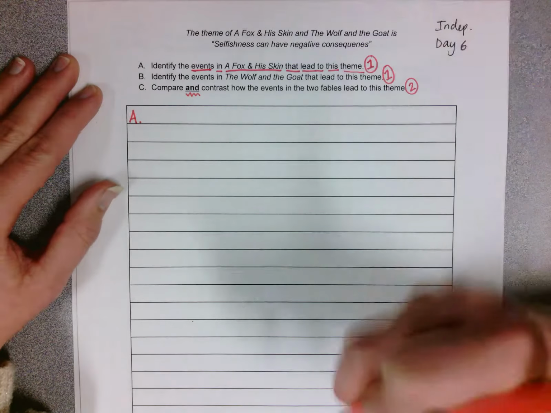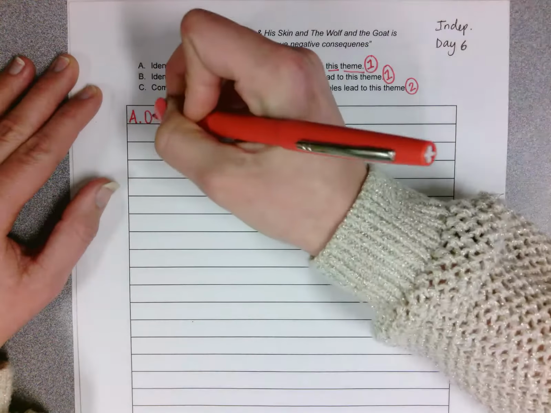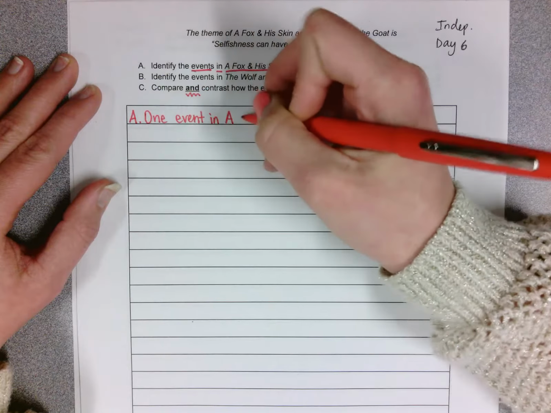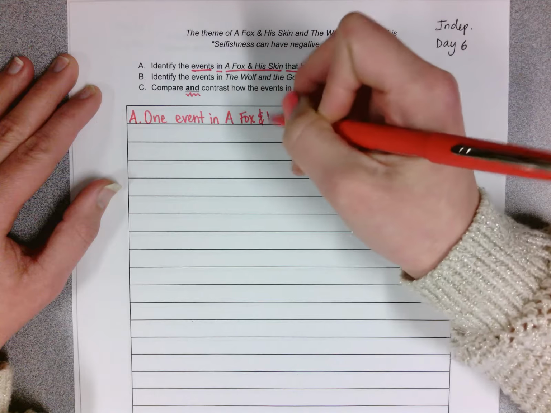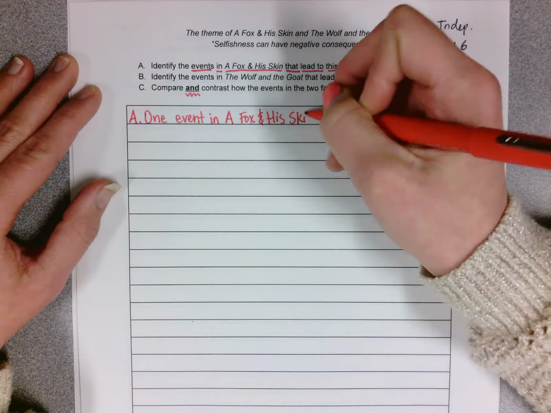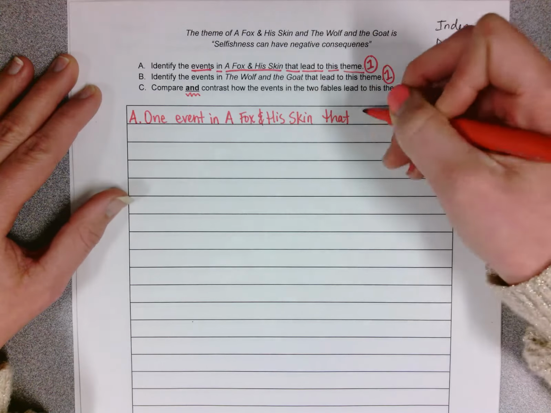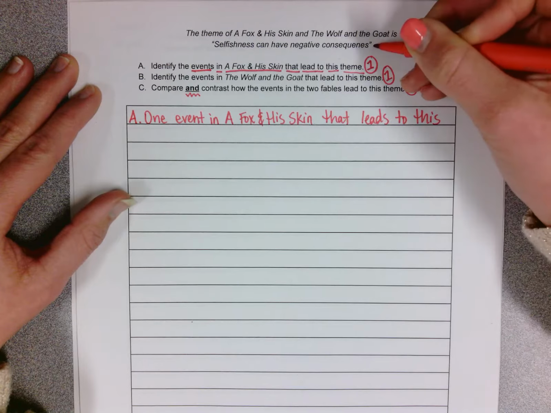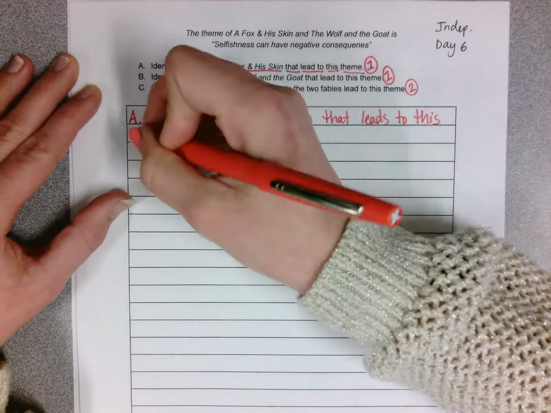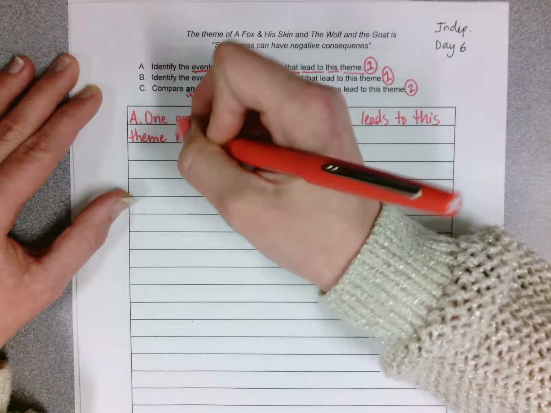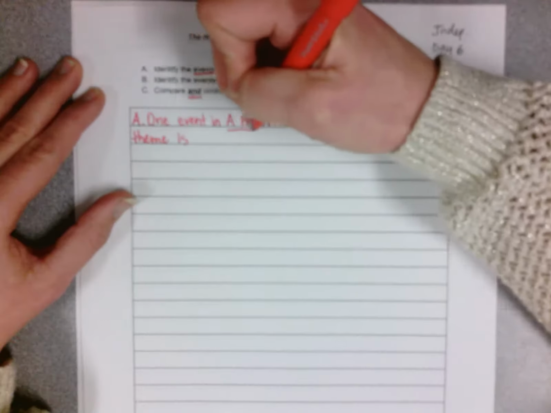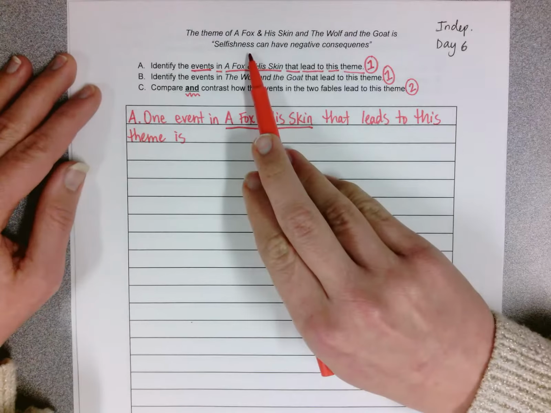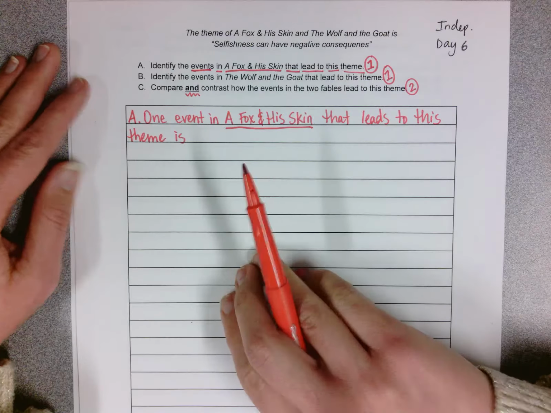Now notice I'm changing a few of these words by just adding a letter or two, just so that it makes sense. So one event in "A Fox and His Skin" that leads to this theme is blank. Now notice you're given the theme up here, so don't try to come up with your own. And then I'm going to go back and look in my story and think about where there was evidence that someone was being selfish and when that had negative consequences for someone.